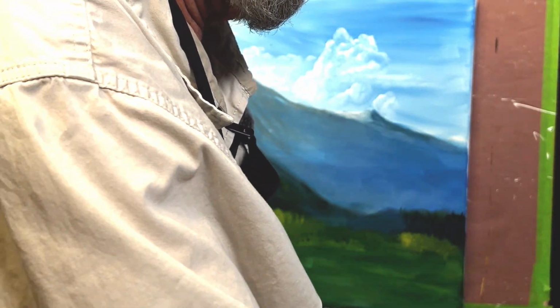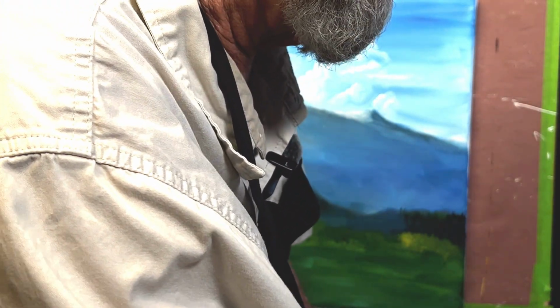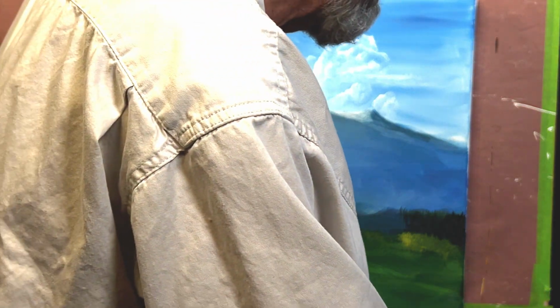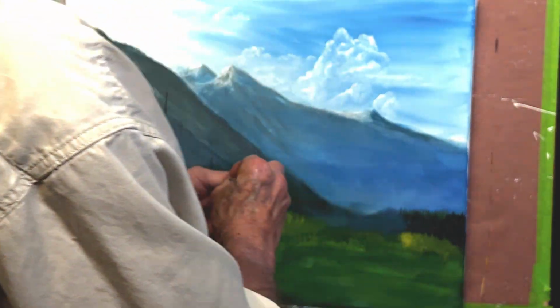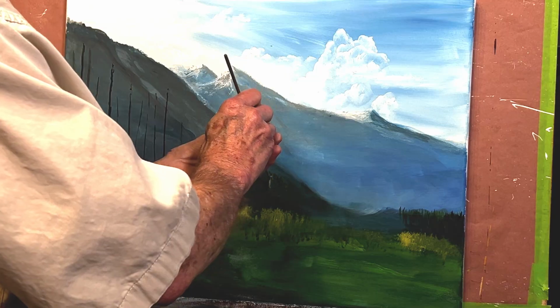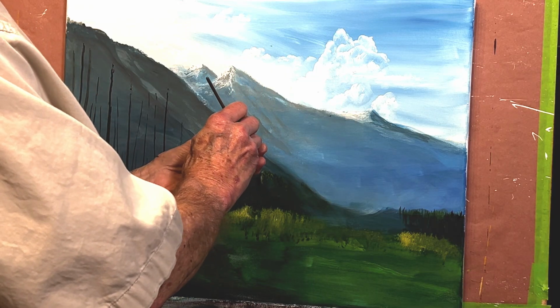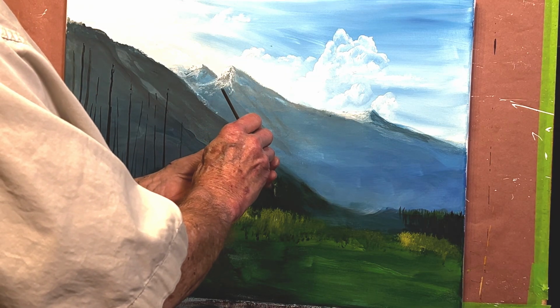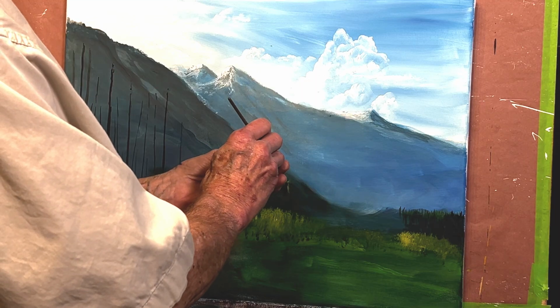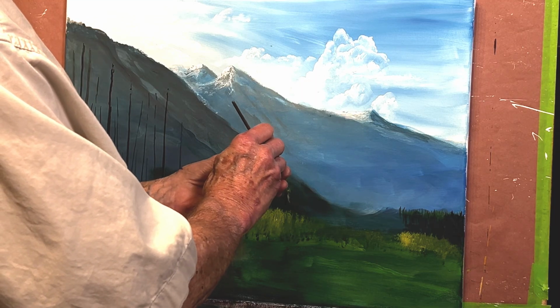That's not the brush I wanted. In fact, I'm going to use a fan brush. Just the edge of that fan brush on these trees back in here. I'm just going to use the edge of it and just dab. Kind of pushing down.